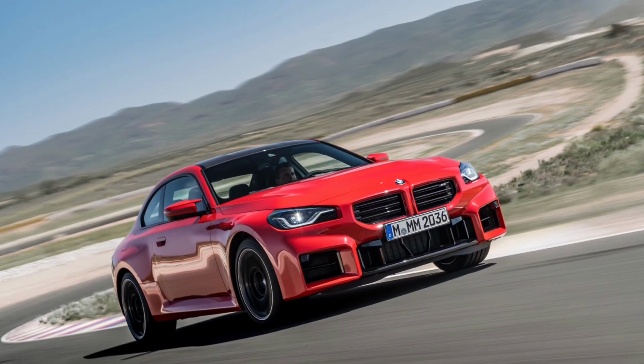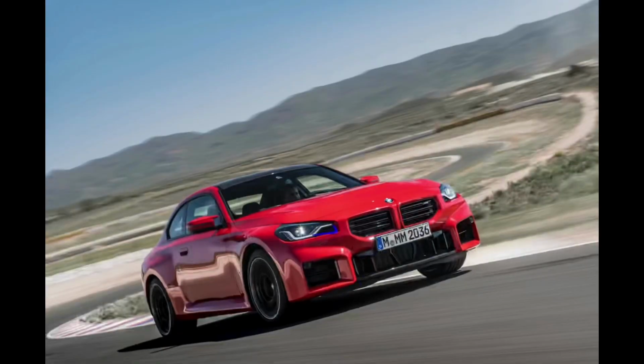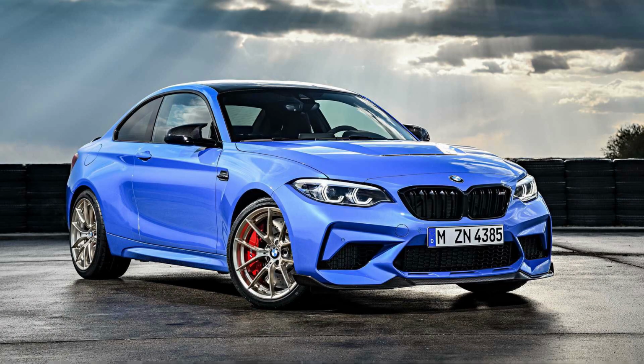So I'll be redesigning the BMW M2. It recently came out and it's not a very popular design. Personally, I don't particularly dislike it, although it's definitely not as good as the original.